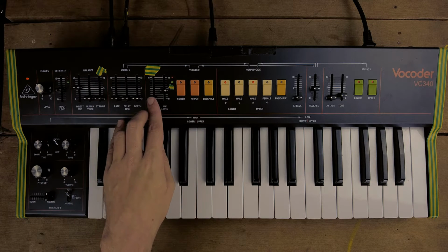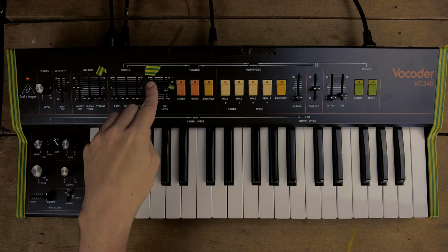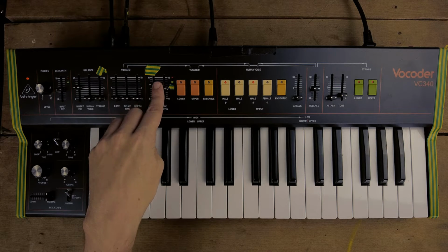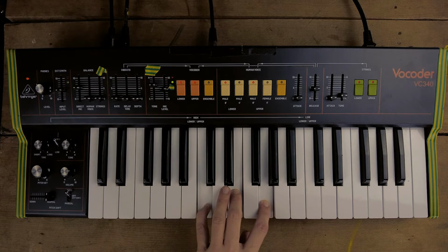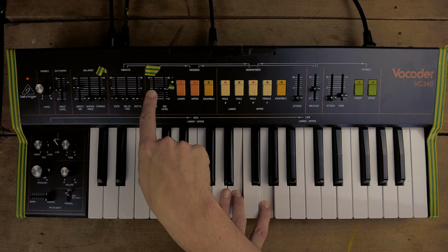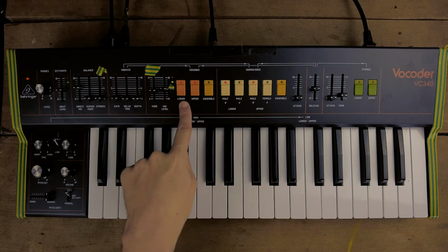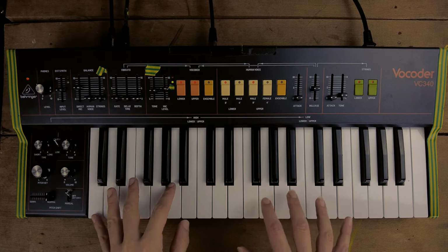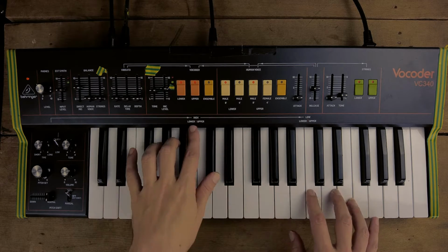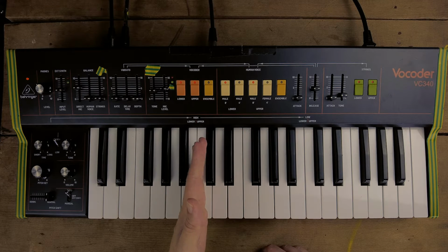And then there's a tone control, which affects how the vocoder sounds. For this, I have to turn it on. So now we can hear the vocoder, and this makes it darker, and this makes it brighter. These 2 buttons, lower and upper, point to the different registers on the keyboard. You can see these are also labeled here, where the keyboard splits between lower and upper.